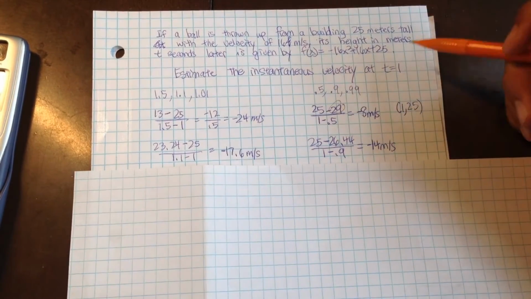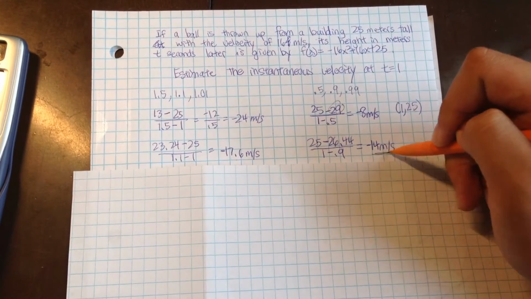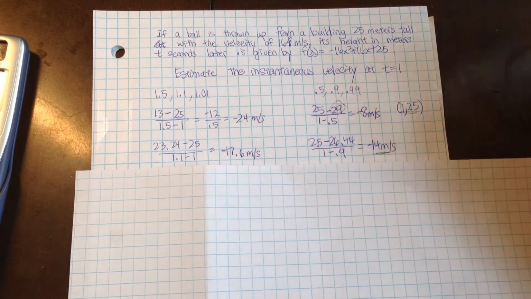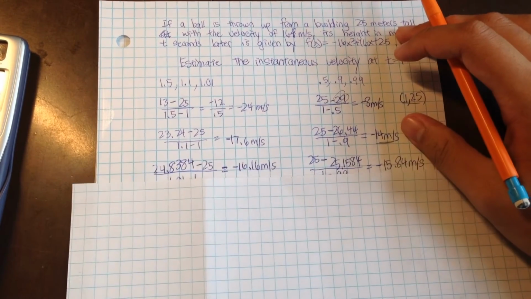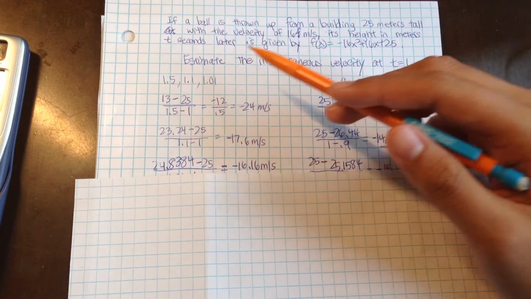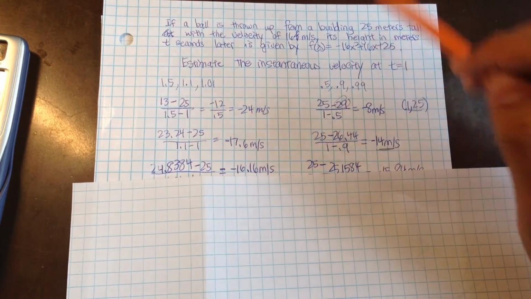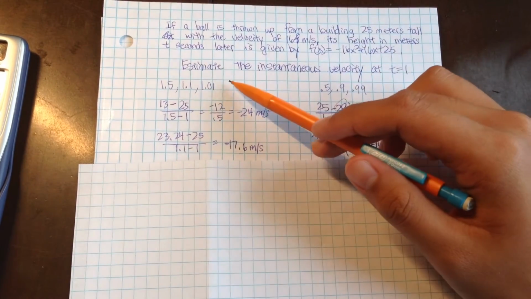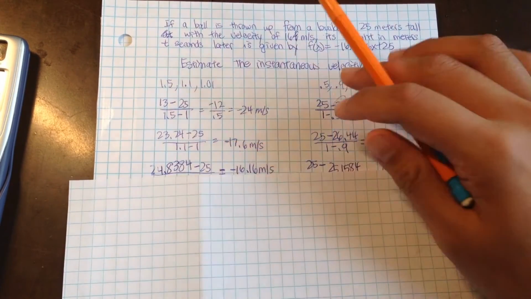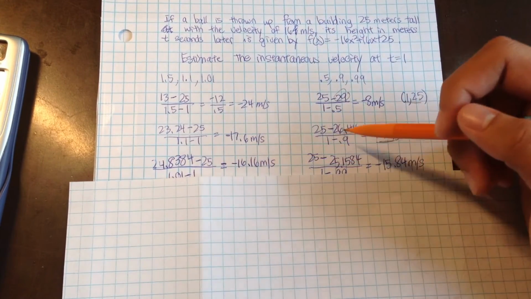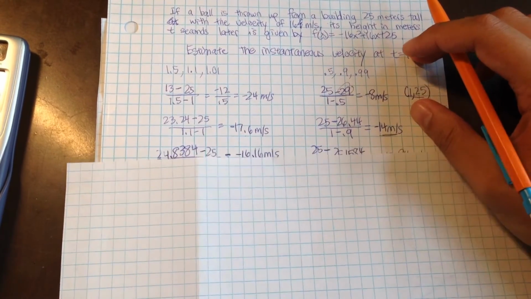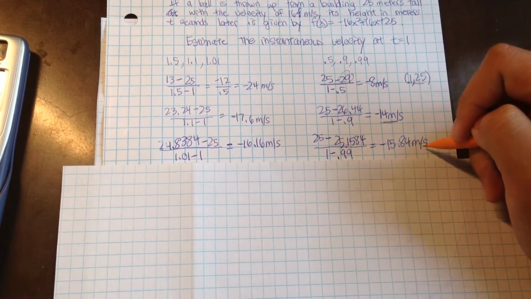We must remember that all of these velocities are in respect to t equals 1 because we are trying to find the instantaneous velocity for it. So, lastly, we go even closer, which is 1.01 and 0.99. Once we plug in 1.01, we get the slope of negative 16.16, and when we plug in 0.99, we get the slope of negative 15.84.